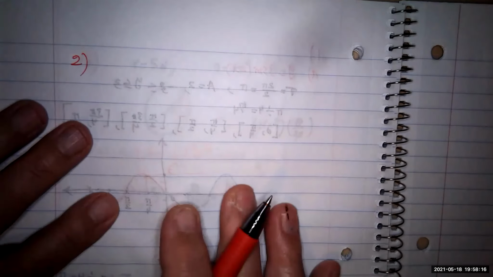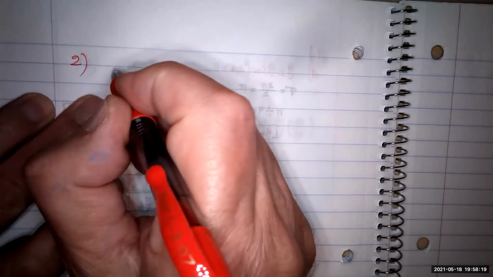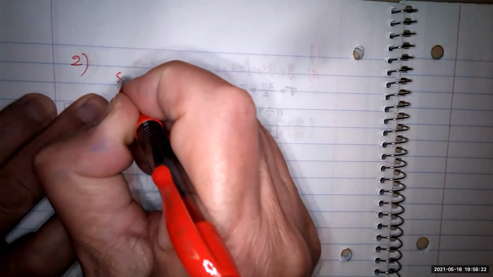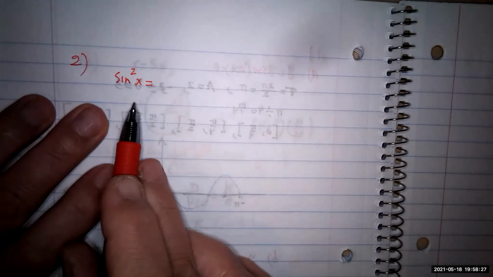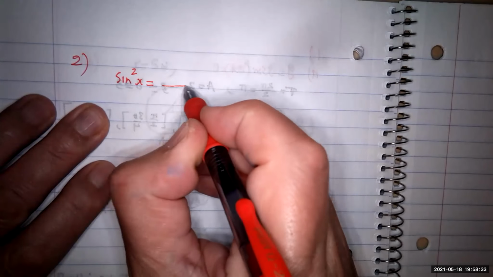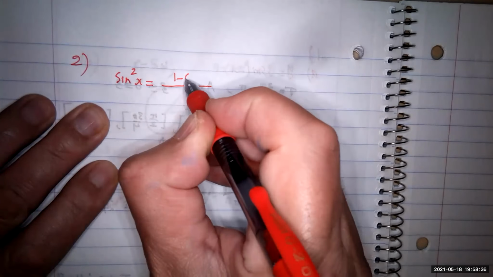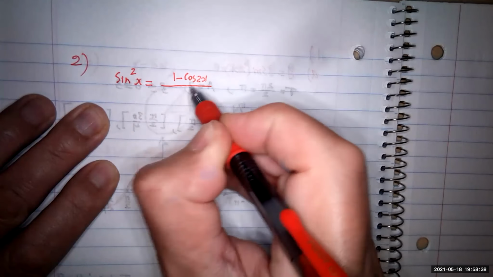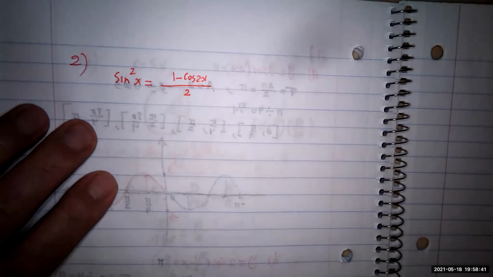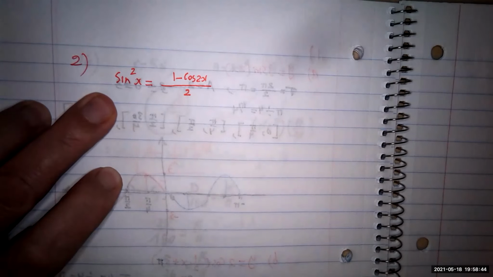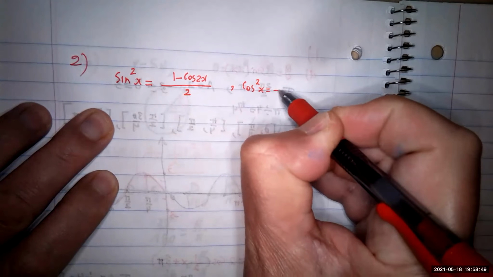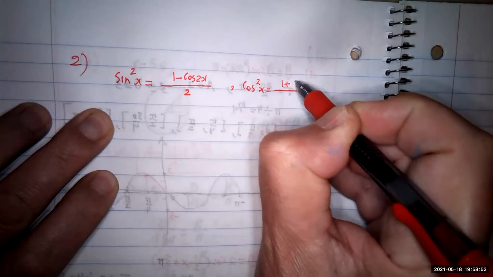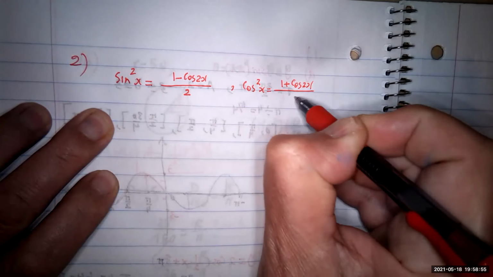The reducing power formula was this: if you have a sine square, for example, and you want to reduce the power into just the sine or the cosine function, the first power, if you like. For the sine, we go with 1 minus cosine of the double angle divided by 2. That would reduce the power of the sine. And if you have the cosine square of x, this is going to be 1 plus cosine of the double angle divided by 2.